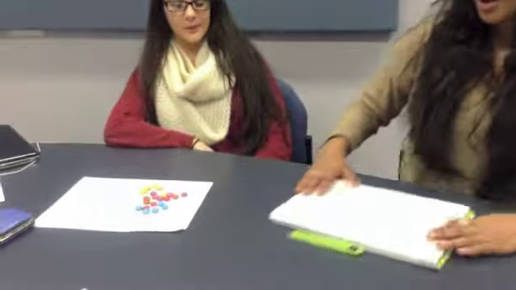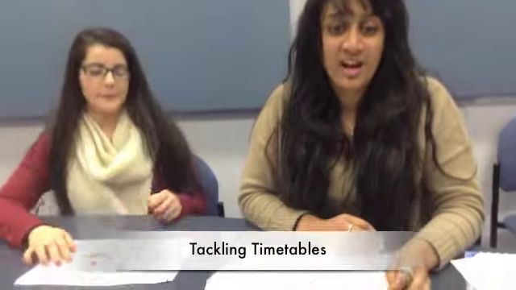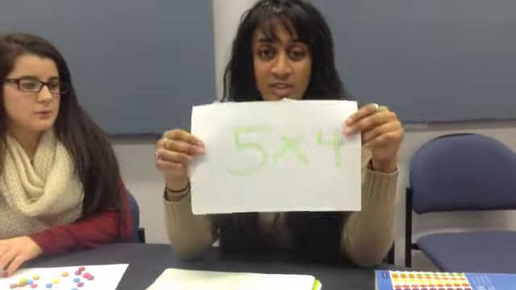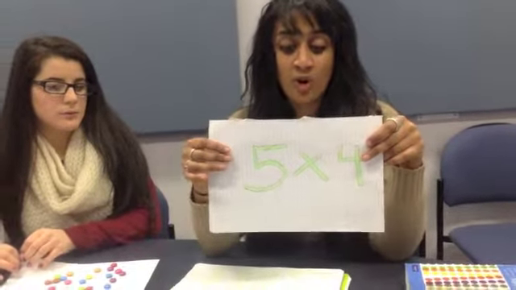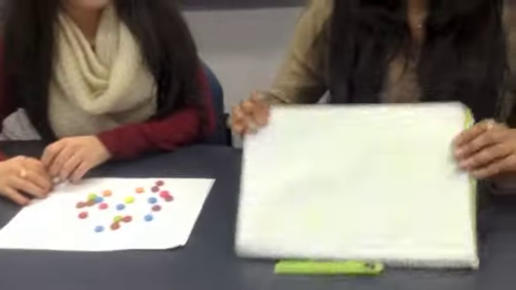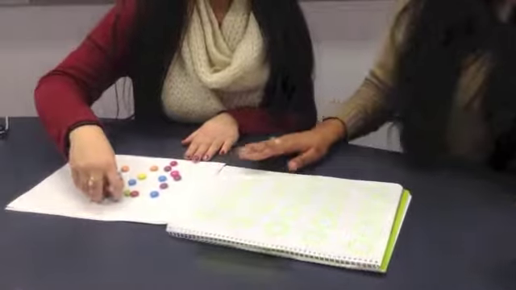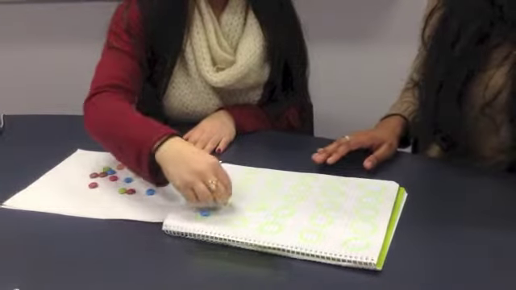So this activity will require Smarties, which is here, and an array model background format. In this lesson, it says that there is 5 times 4, which also means 5 groups of 4, or in array format, 5 rows of 4. So using this background of arrays, Steph, my little helper, will show us what 5 rows of 4 means.